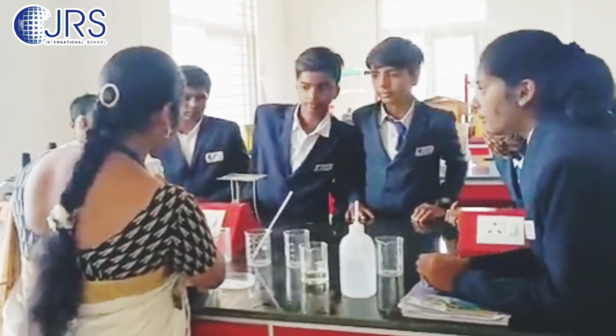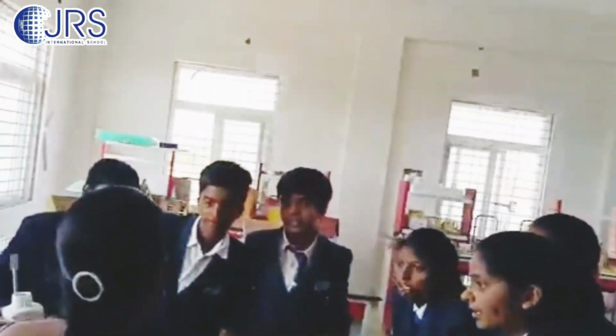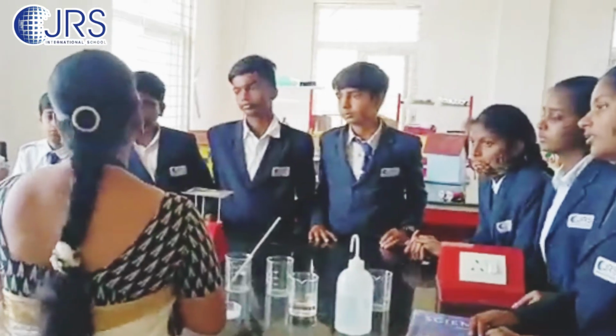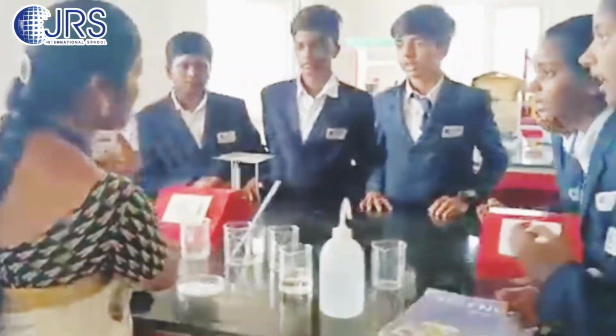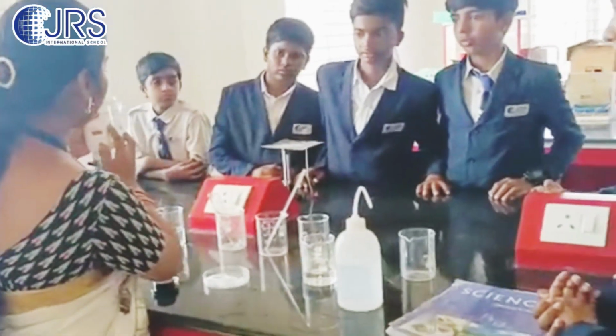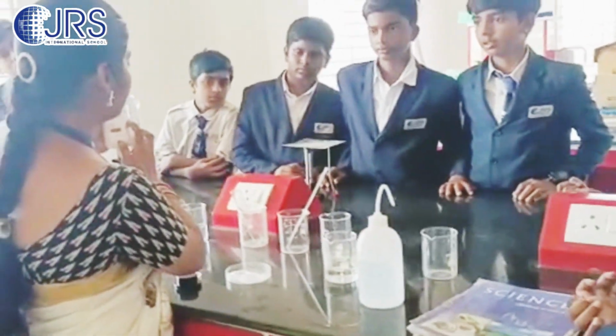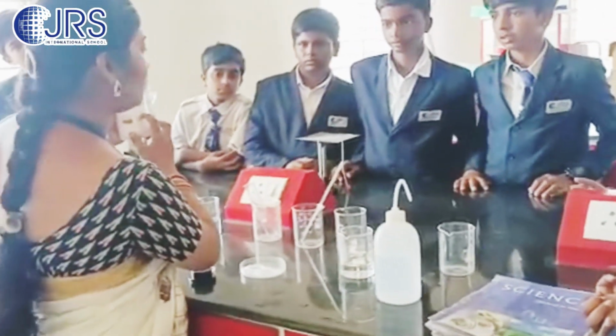What is the name written here? Okay, we will be having purple color. What is the formula for this? KMnO4. K is the potassium, Mn is the manganese, and O4 is the oxygen.